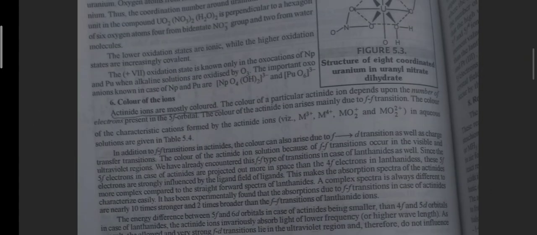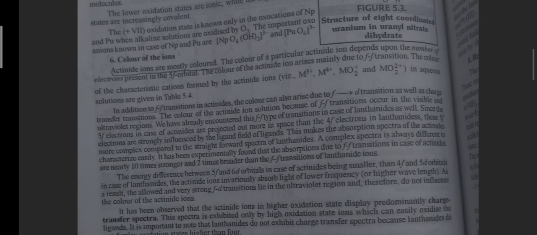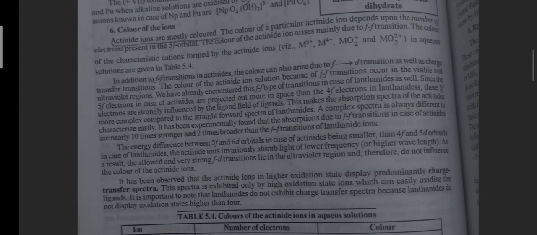Actinide ions are mostly colored. The color of a particular actinide ion depends upon the number of electrons present in the 5f orbital. The color of the actinide ion arises mainly due to f-f transition. The color of the characteristic cation formed by the actinide ions in aqueous solution is given in table 5.4.